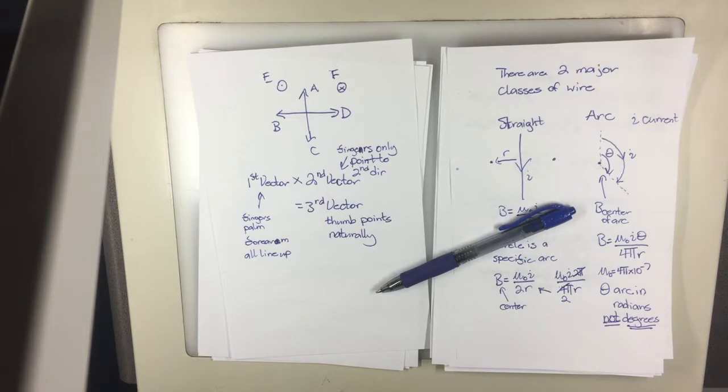So E is a vector coming out of the page, like a circle with a dot on this table. F is the vector going into the page, into the wall. That's the big difference between the two.